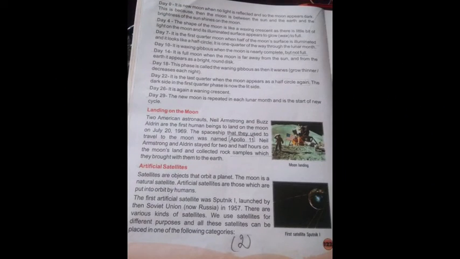Now see page number 122. Now you will see different phases of the moon till 1 month, till 29.5 days. On the first day, day 0, it is a new moon when no light is reflected, so the moon appears dark. This is because the moon is between the sun and the earth, and the brightness of the sun shines on the other side of the moon.